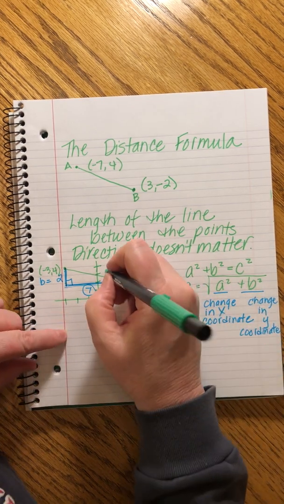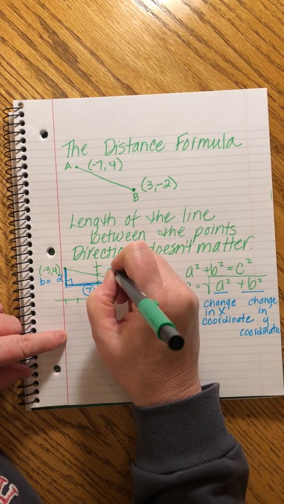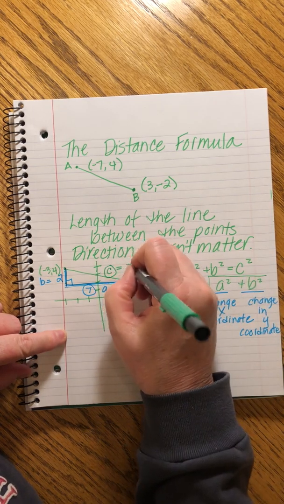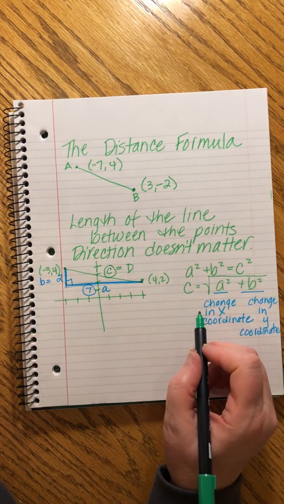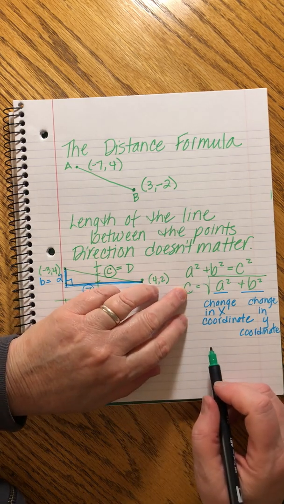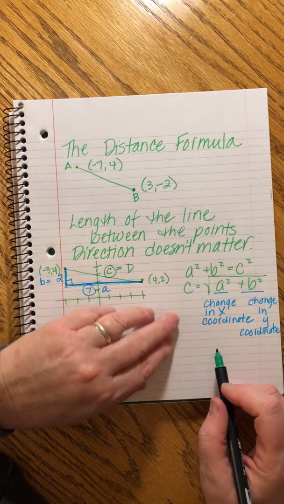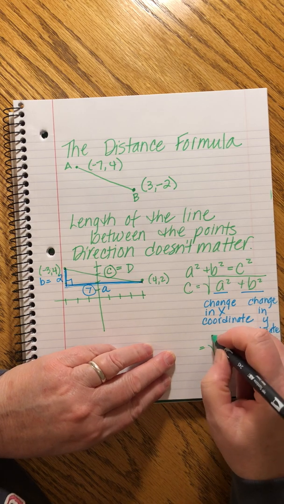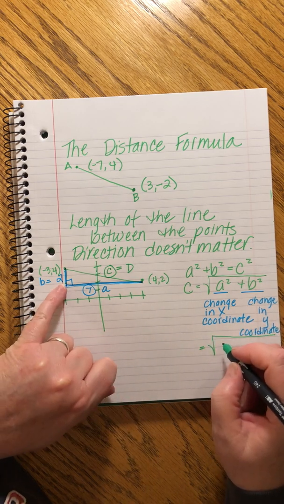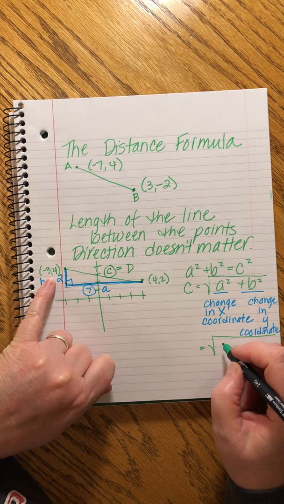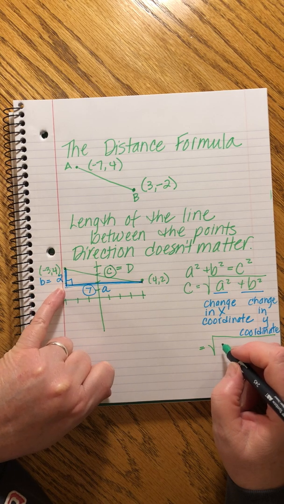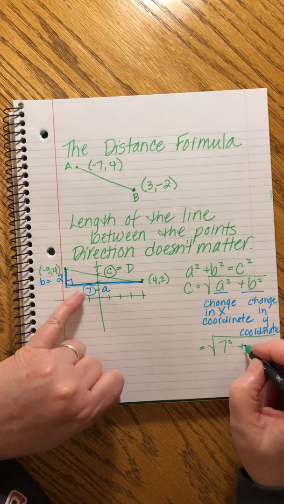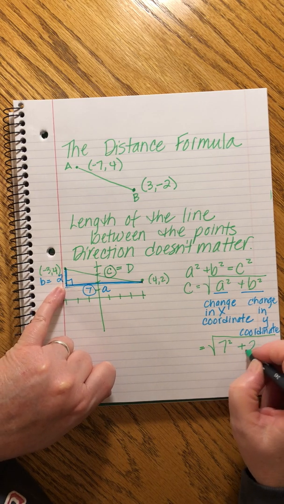So to find this value, which we've been calling C, but we're now going to call D for distance, we simply take the square root of the change in the x-coordinate, which is 7, squared, and add to it the change in the y-coordinate, which is 2, squared.